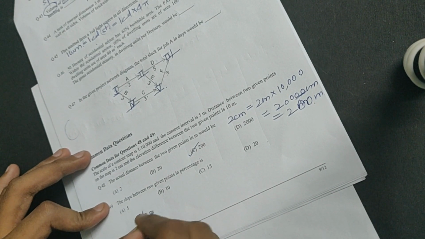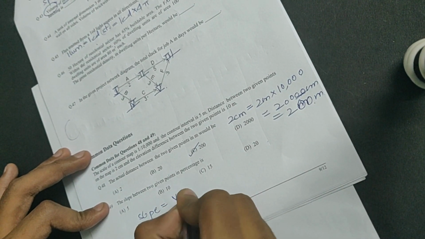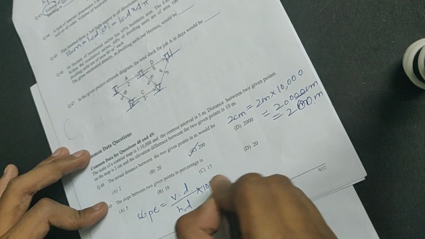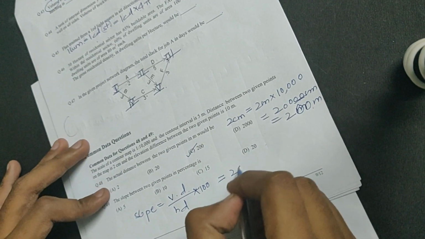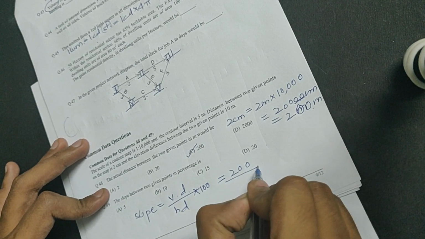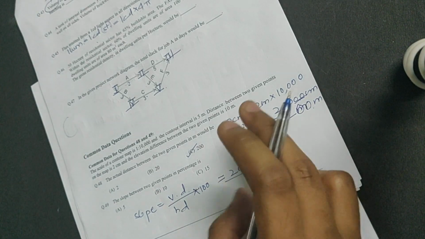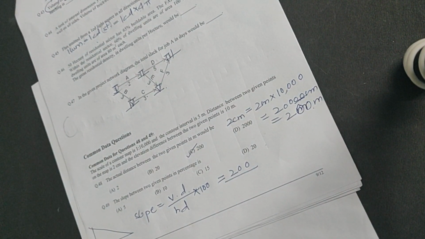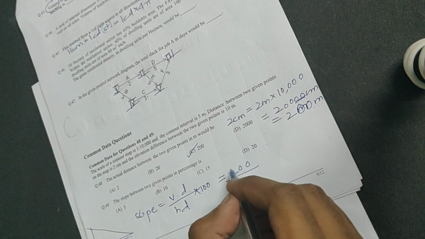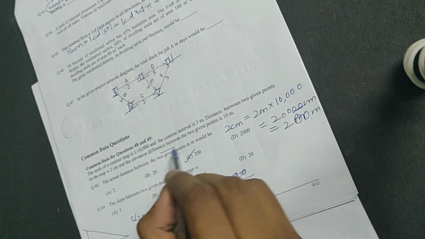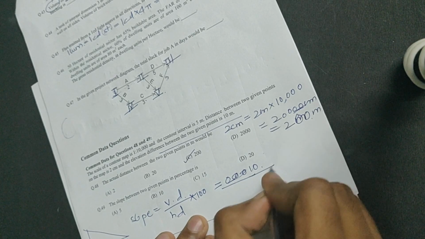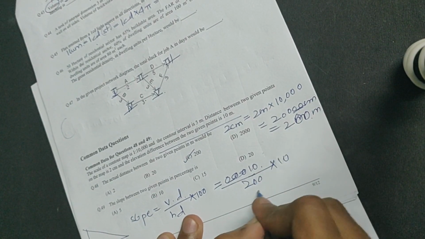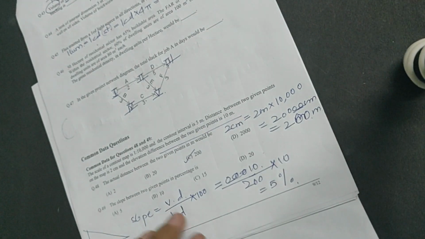So your slope is equal to your vertical distance upon horizontal distance into 100. What is slope basically? Your vertical distance, you have an elevation given as 10 meters, divided by your horizontal distance of 200, into 100, is equal to 5%.